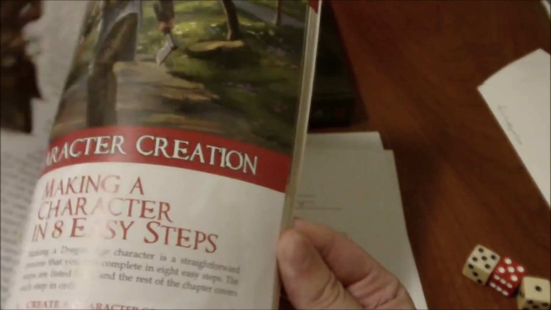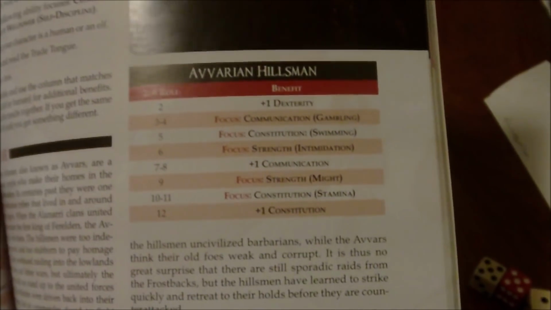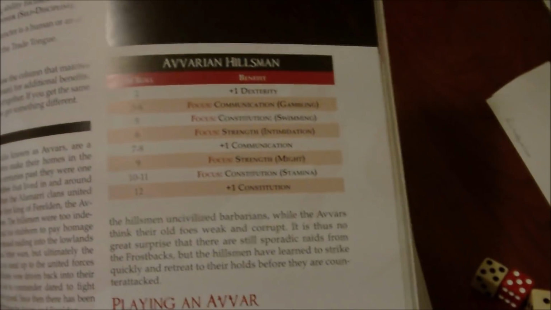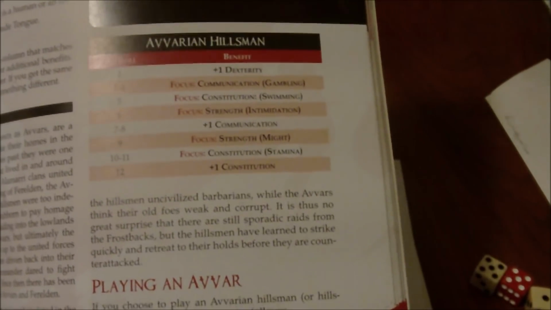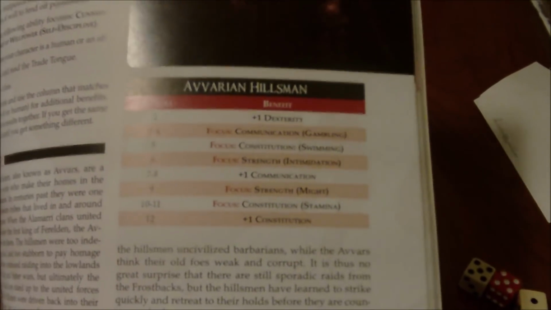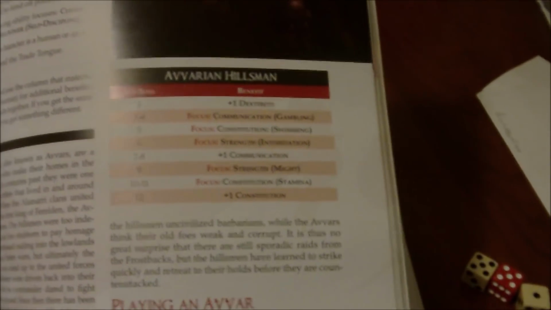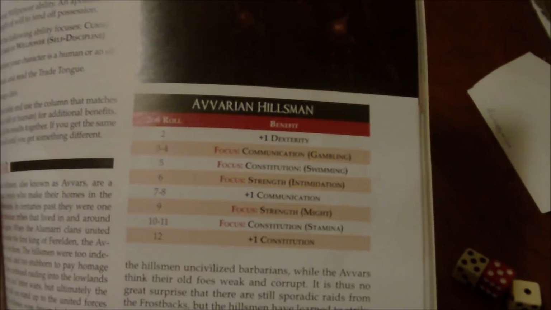The next thing that we have to do is each of these backgrounds also gives us a chart of randomized abilities. What we do with these is we roll twice on the chart. And if we get the same result twice, we disregard it and roll again. So if I rolled, say, an 8 and got +1 into communication, which would be okay with me, and I rolled for the second one and also got an 8, I would not get another +1 in communication. I would just roll again until I got a different number. So let's go ahead and do that right now.